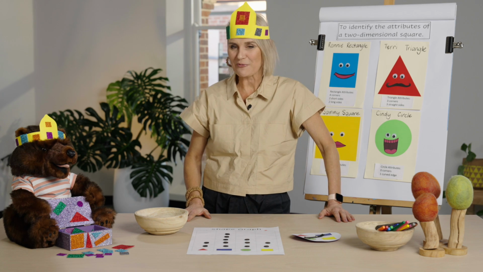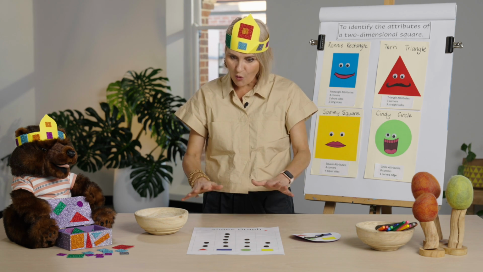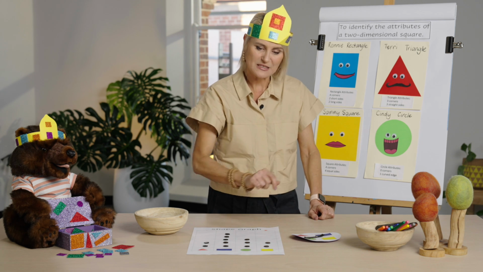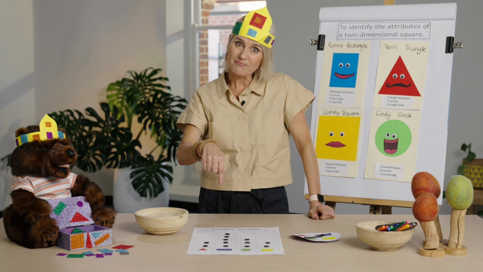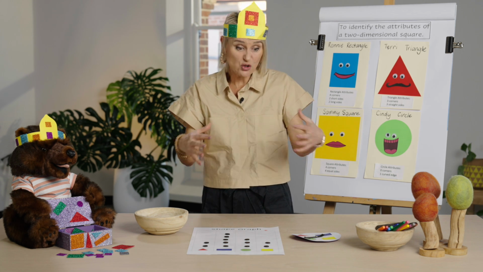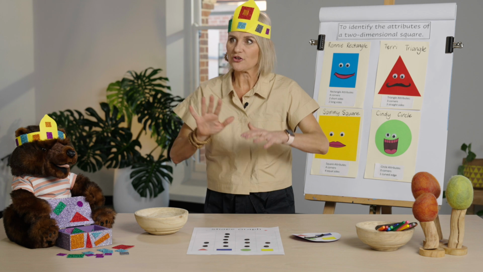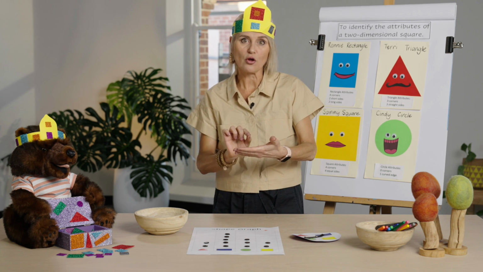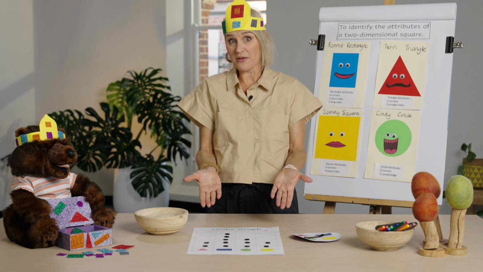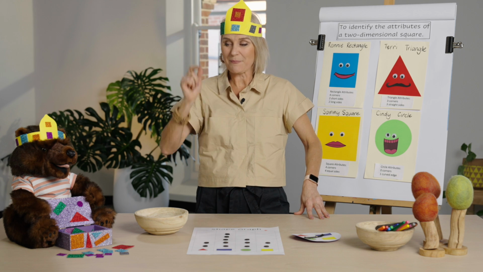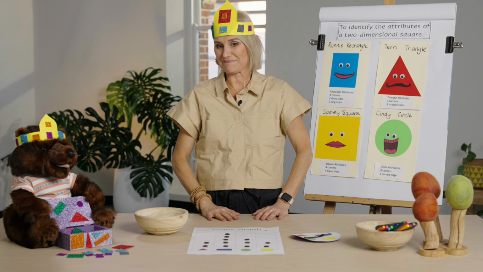Oh, what a fun game that was, baby bear. So fun, collecting data and creating a graph with all of the data that we collected from our shape spinner. I wonder if you could have a turn at doing this at home. You could create your own game like this. You could create a graph and go around your house looking for lots of different shapes and objects and see which shape you find the most of. You could also have a go at making a crown with squares on it like Baby Bear and I. It was lots of fun.